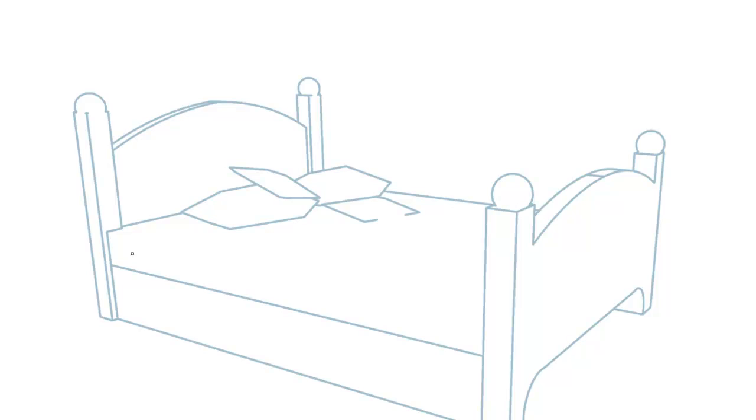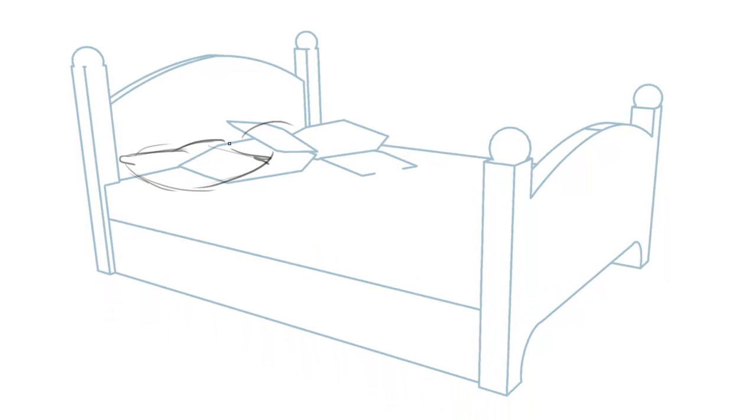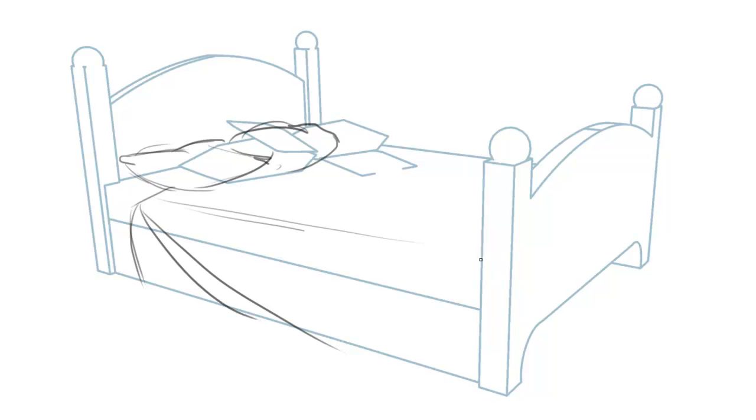So now what we could do, and what I highly, highly recommend doing, is draw over the model. So maybe I don't want those pillows there. Maybe I want a neat bed. I don't want a pile of pillows on the middle of my bed. So you can draw over it. This is a good way to practice doing drapery.